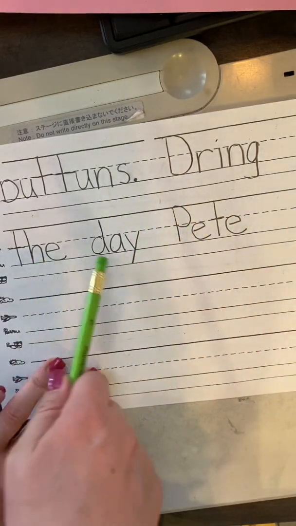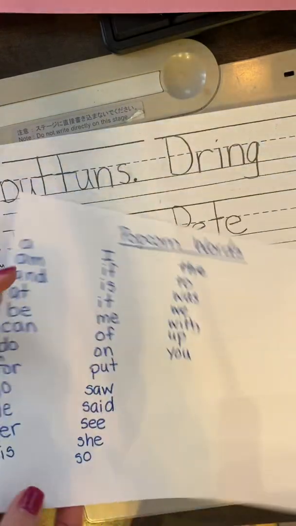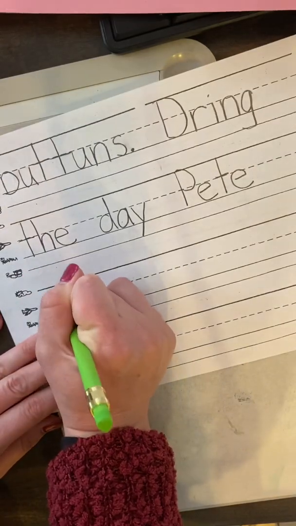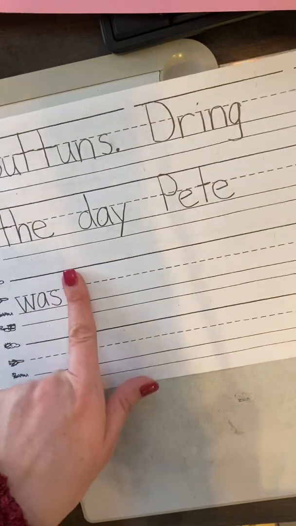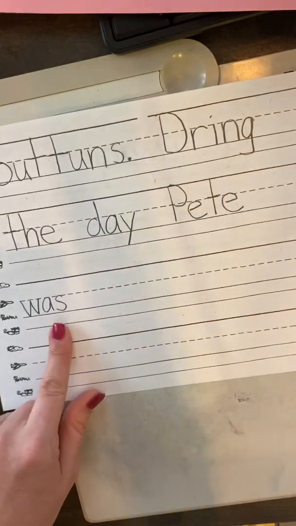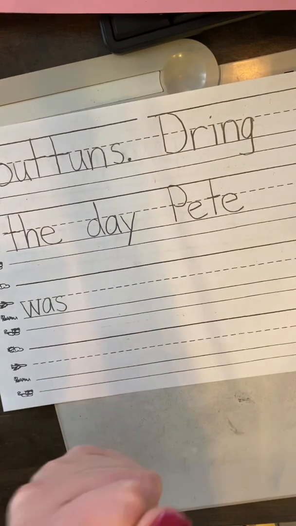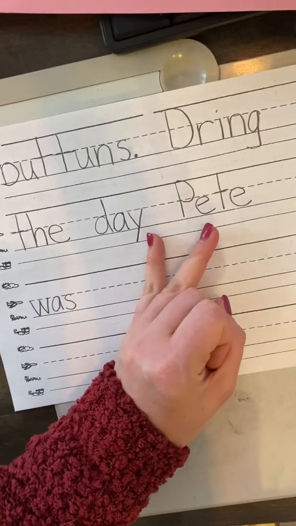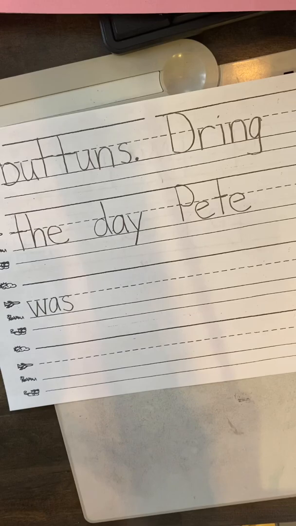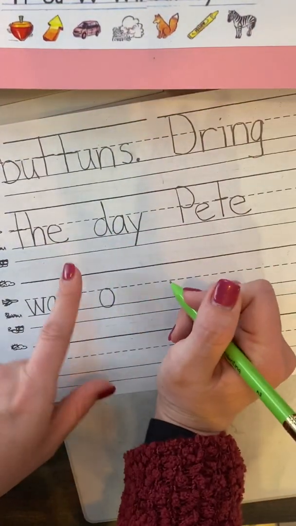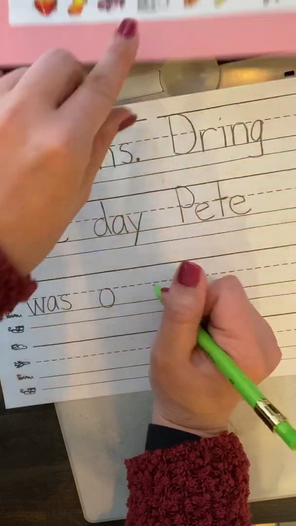Okay, during the day, Pete was, popcorn word, W-A-S, was. Then I need, and I wasn't going to fit a finger space and W-A-S there, so I went to the next line. Was outside, out, 2 syllables, outside, out, out, out, ow. I'm watching my mouth, it's doing the O. O says ah, but it's doing the ow, w, ow. W says w.